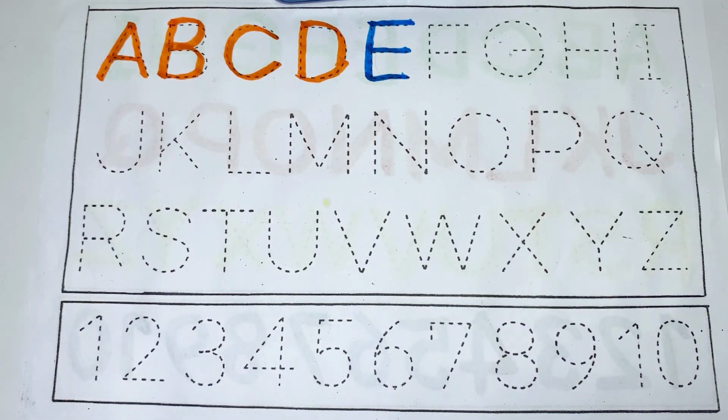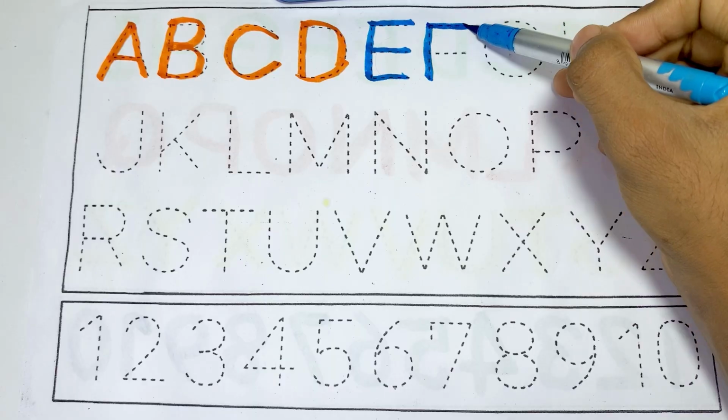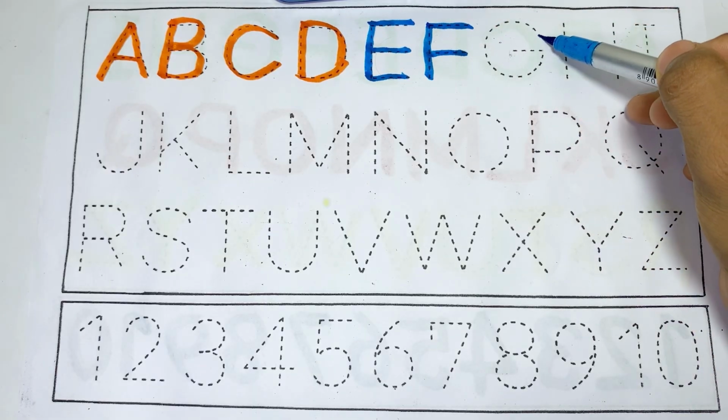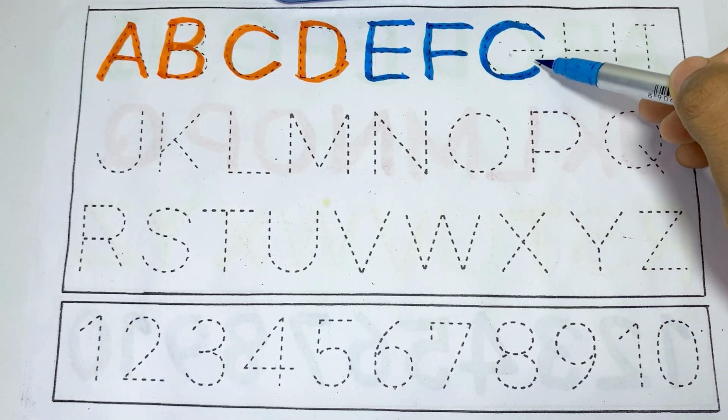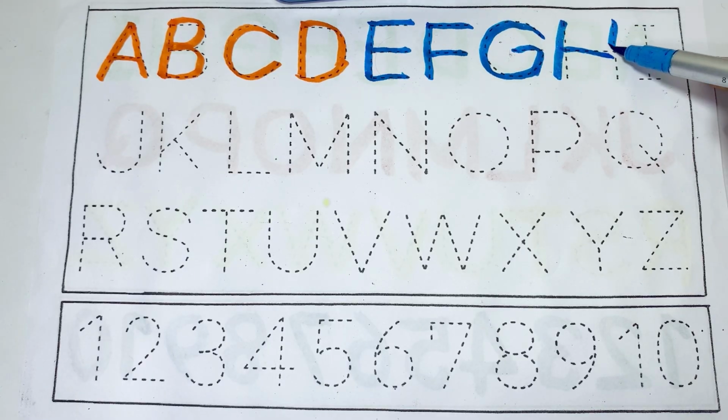E for elephant. F for fish. G for God. H for helicopter. I for ice cream. Now you draw J.